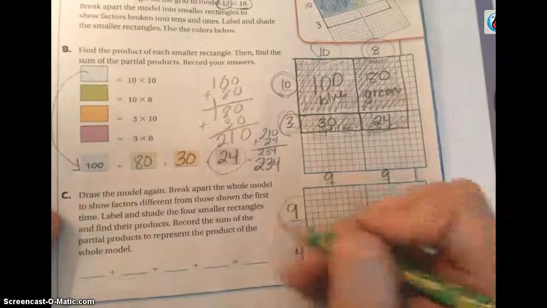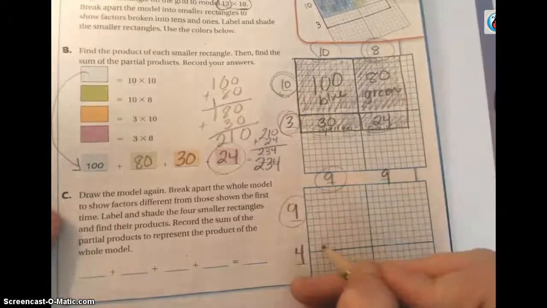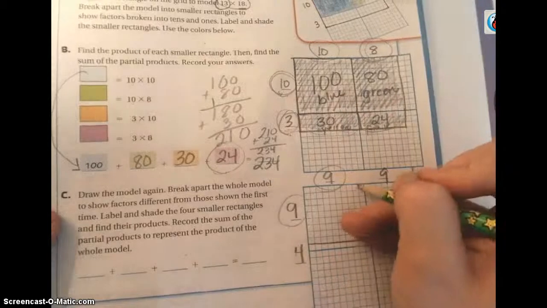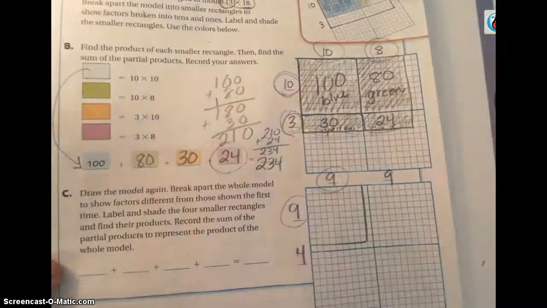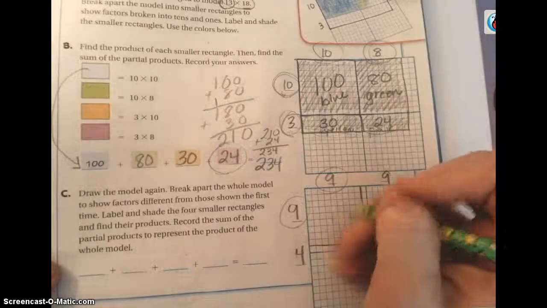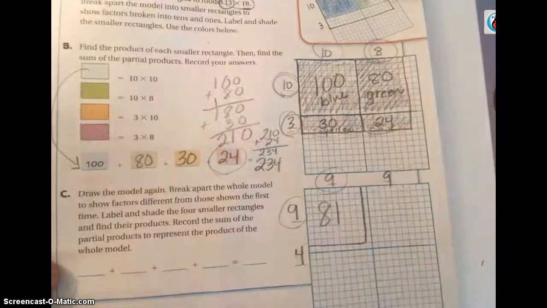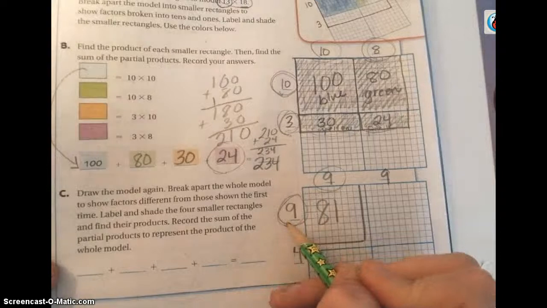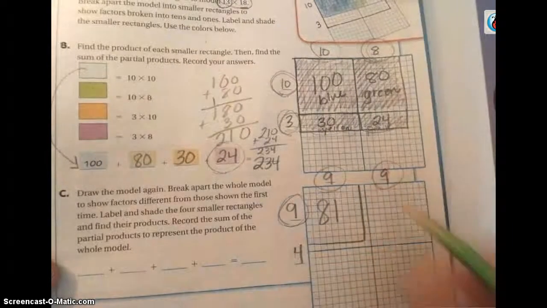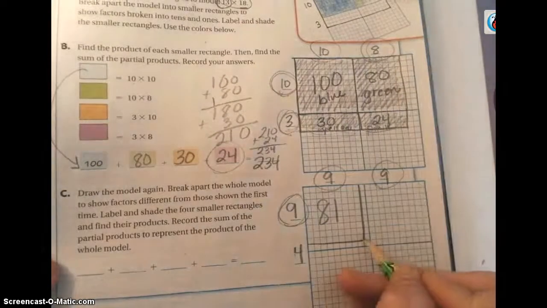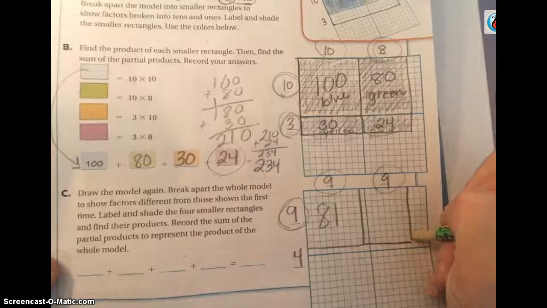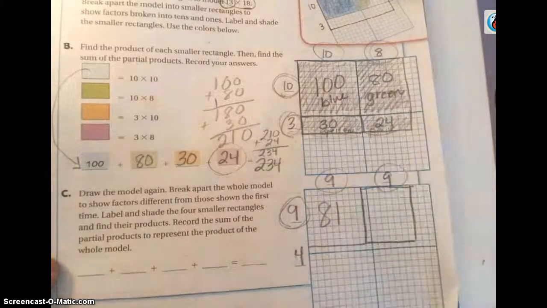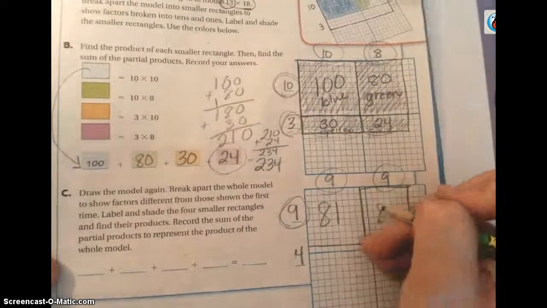So here we're going to start, and we're going to go 9 times 9. So we have to go down 9 and across 9. 9 times 9 is what, class? 81. So now we're going to do 9 times 9 again. So go over 9 and up 9. I think that's 9. And 9 times 9 is what? 81.